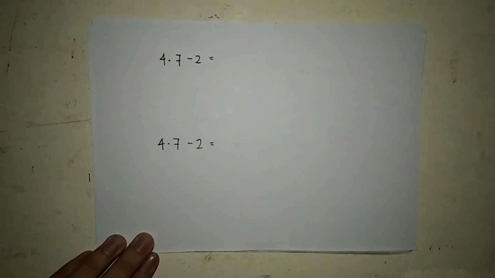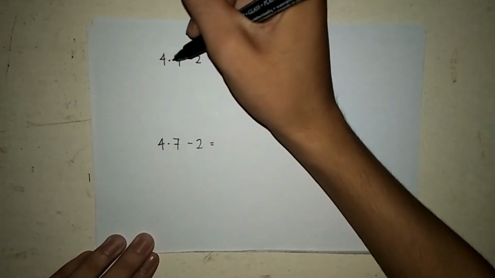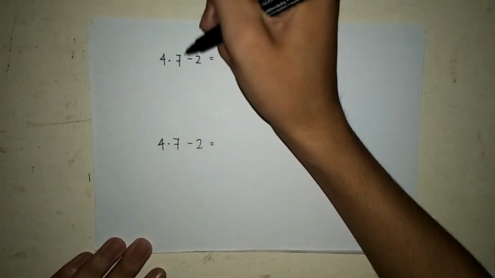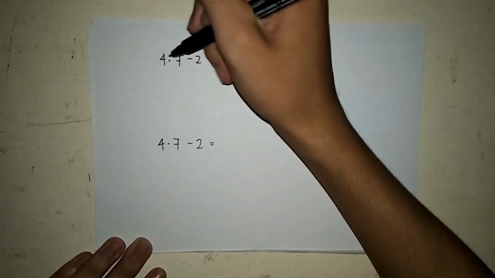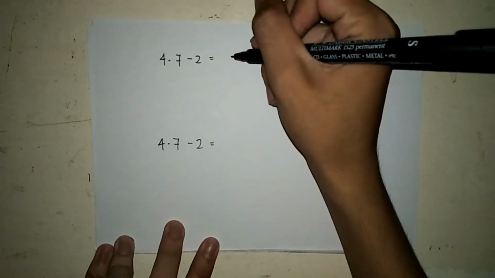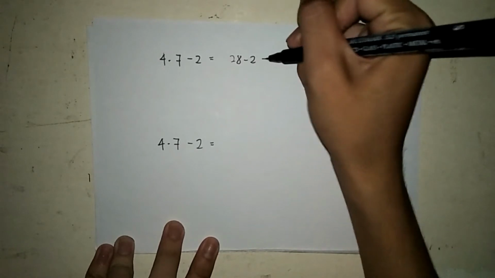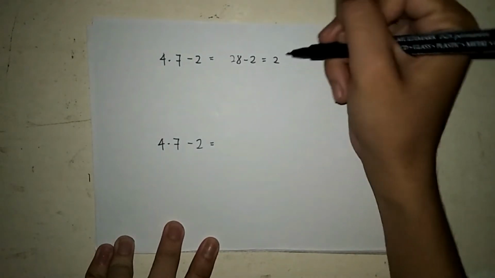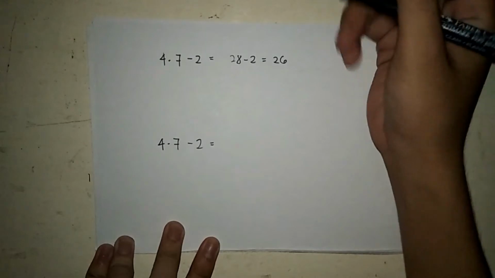So let's give an example of 4 times 7. If ito yung iuuna natin, 4 times 7 is equals to 28 minus 2 will give us 26. Diba?